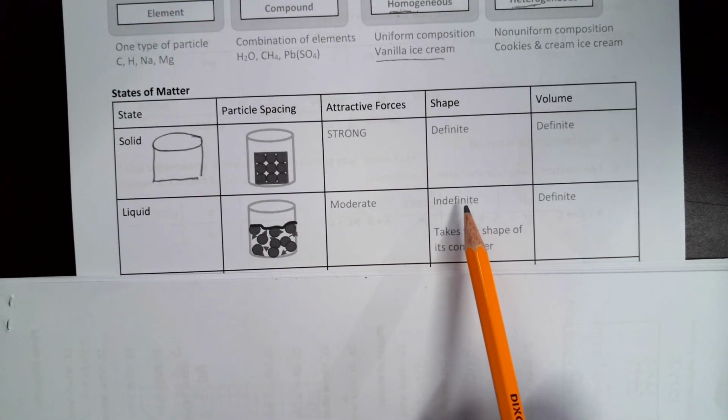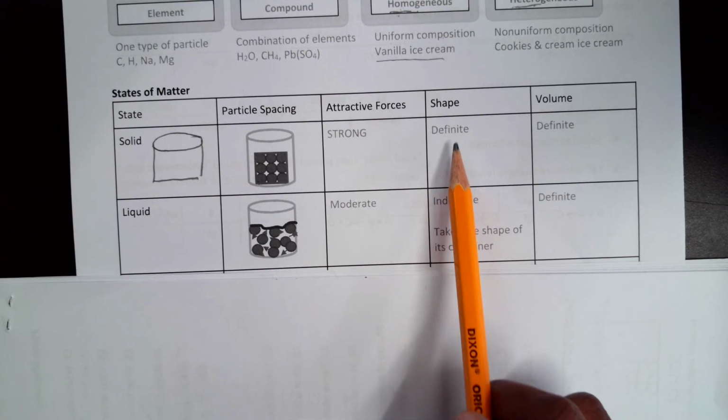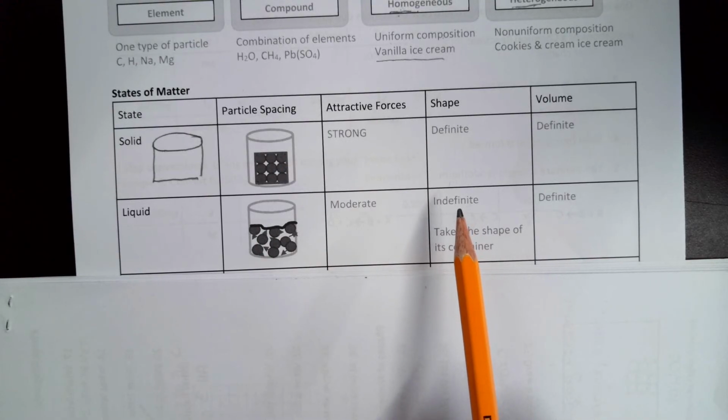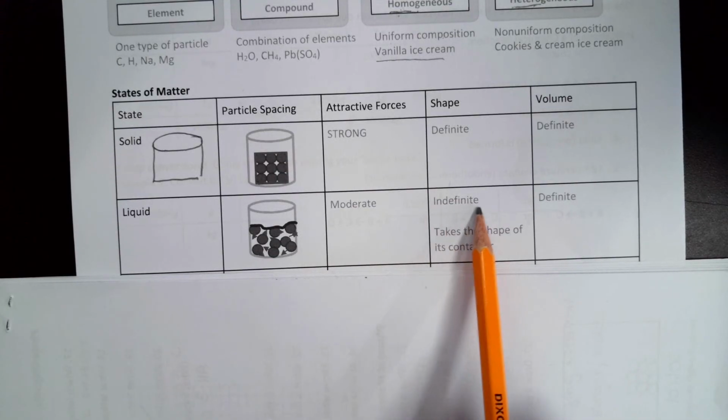It has an indefinite shape. It's not definite, similar to a solid, it's indefinite, which means that if you have a glass of water, you can pour the water into any container and it will hold that shape. So it assumes the shape of the container, a liquid. So that's why we say it's indefinite.